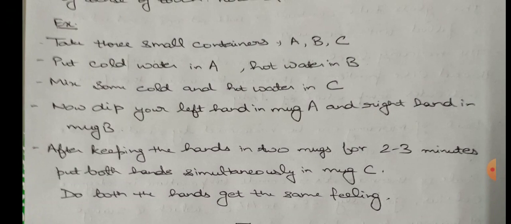The answer is no. Why? See, the water is the same for both the hands. Why is it not feeling the same? Because the left hand was kept in the cold water, so for it, C becomes hot. The temperature is more. But in comparison to B, the temperature of C is less. See, if I compare C with A and B, so according to A, the temperature of C is more.